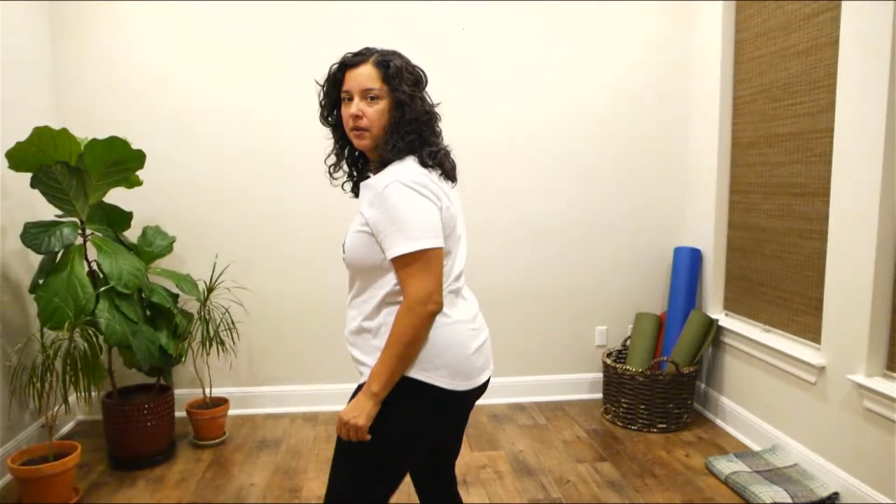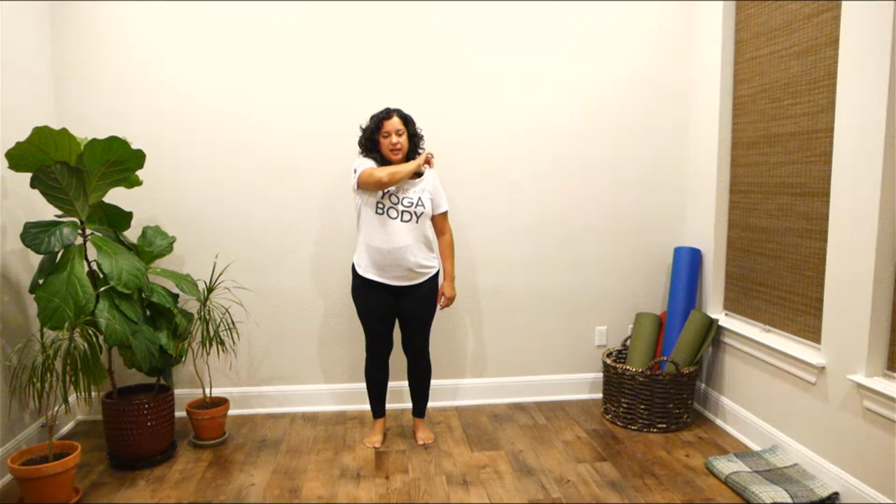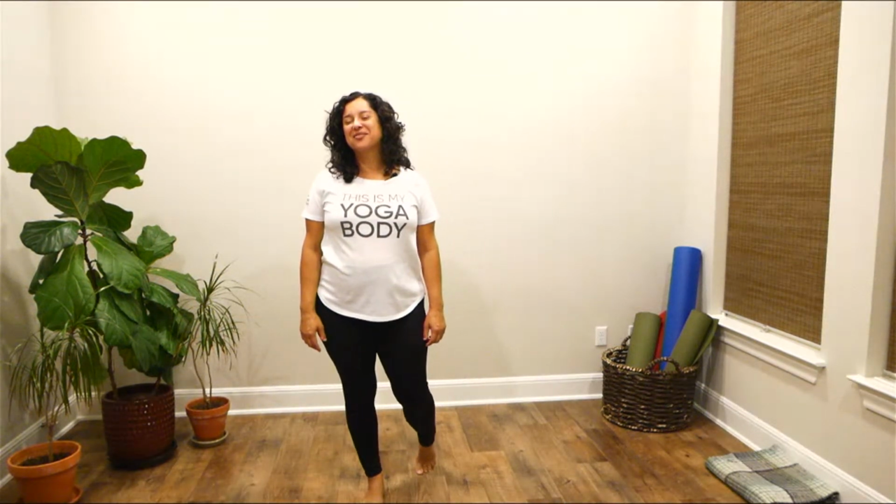Let me adjust this a tiny bit. Okay, here we go. Can you see me? Yes? Okay, awesome. This morning I woke up feeling kind of stiff in my low back and in the neck and the shoulders. So some things to work on that are definitely going to creep into our practice this morning.